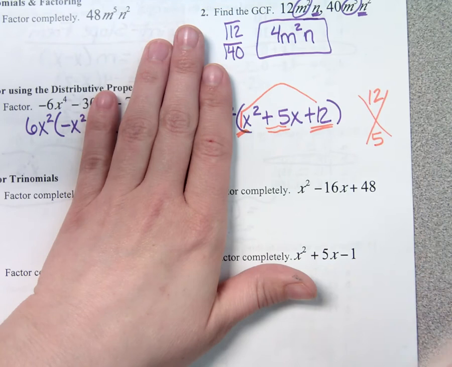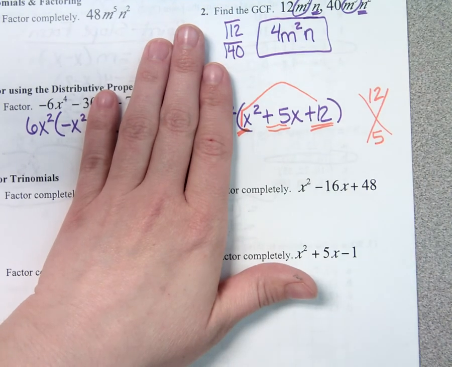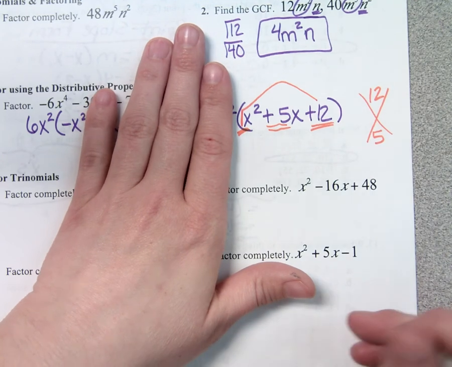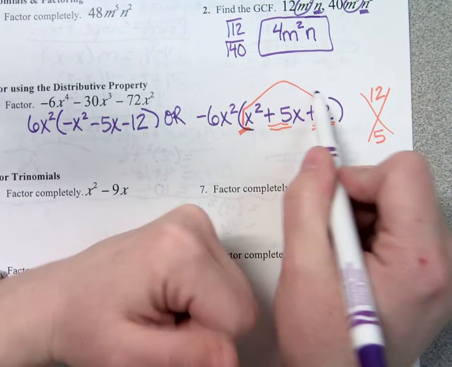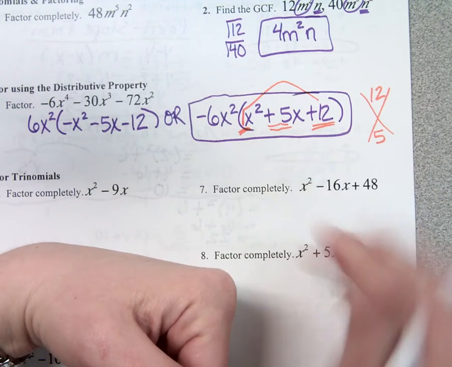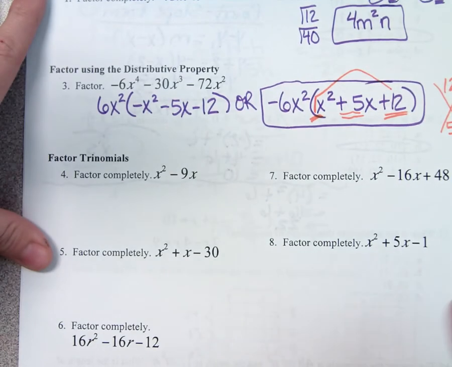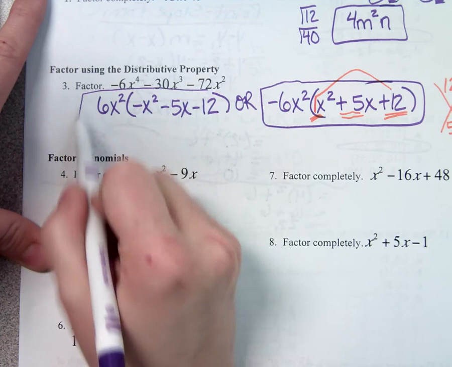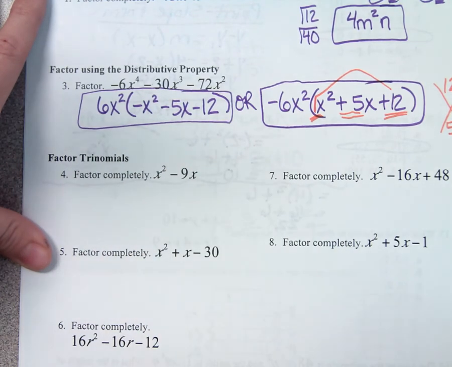Can you think of 2 numbers that multiply to be 12 that also add to be 5? And there's nothing. So this is our answer right here. And if by chance you wrote it like this, then that would be your answer too.